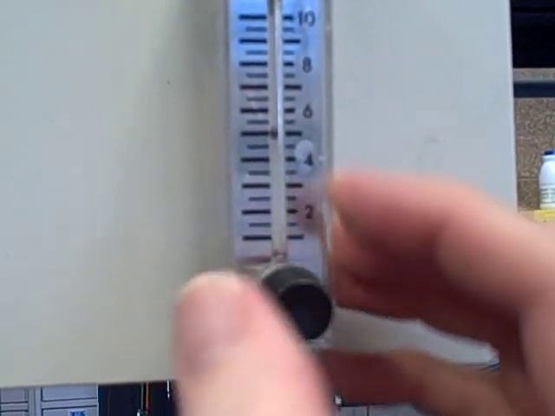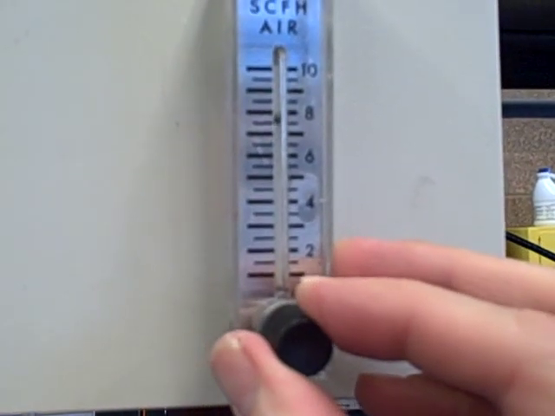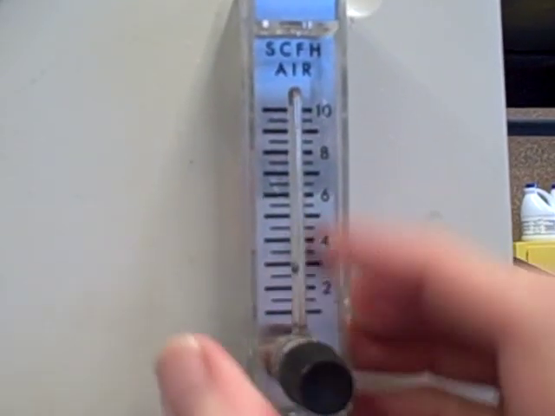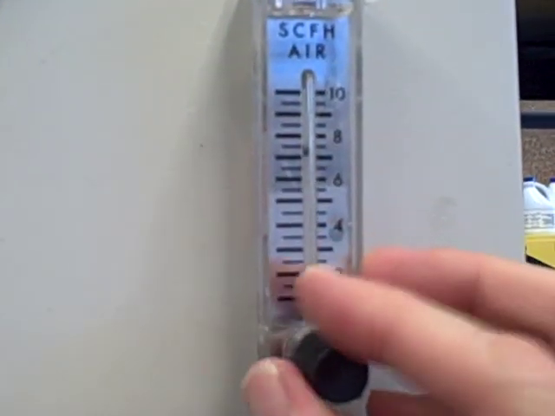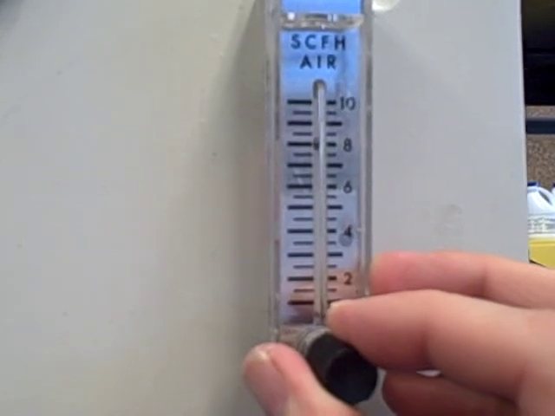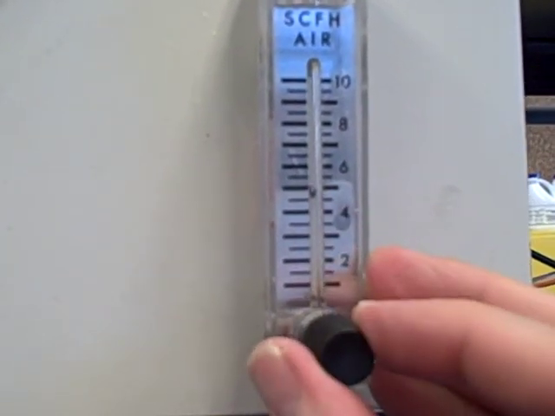So right now I'm about the 50% mark, right here 60%, right here 80%, all the way up to 100. And this happens to be standard cubic feet of air. That's right there 8 standard cubic feet per hour of air. That's 5 standard cubic feet per hour of air, etc.